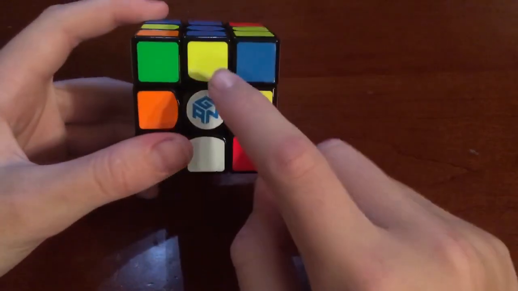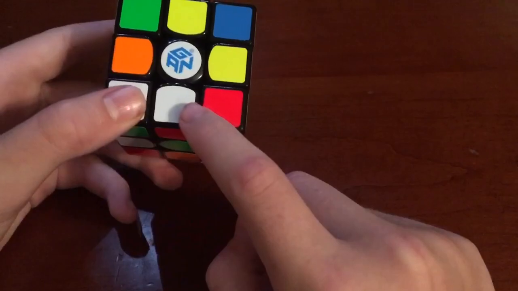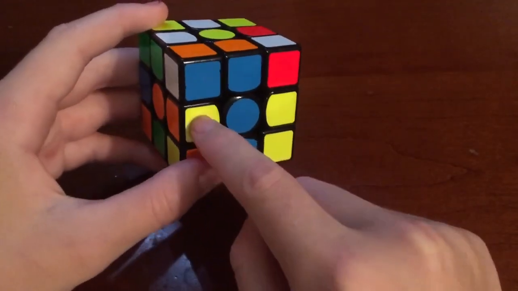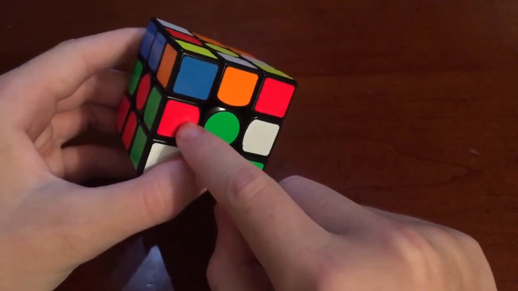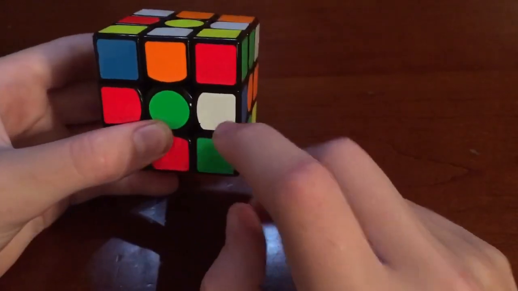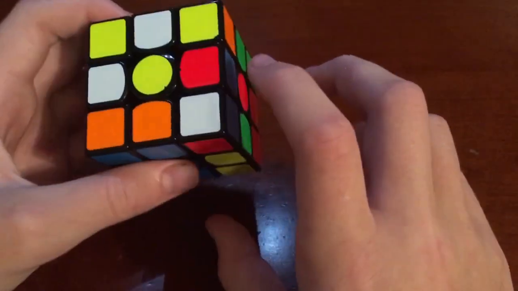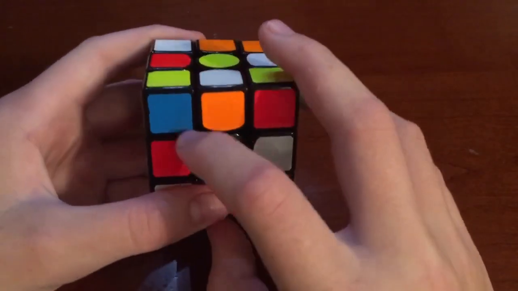When we look at the bottom, we can see that this one is not a bad edge, this one is a bad edge, this one is not, and this one is not. When we look at the E line, we can see that this one is not, this one is not, this one is because it has red showing, and this one is not. So those are all of the bad edges on the cube: this one, this one, this one, and this one.